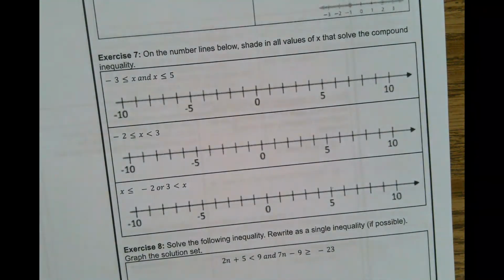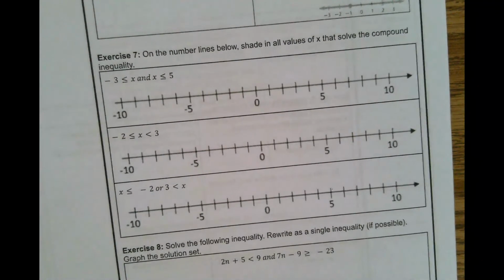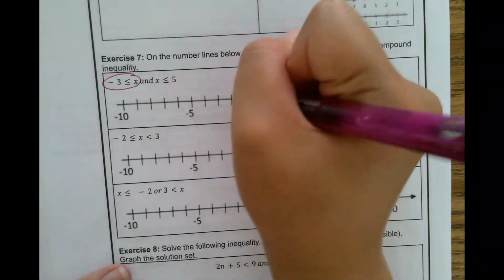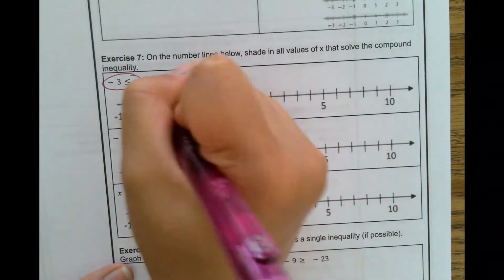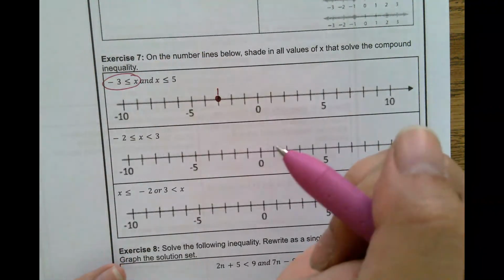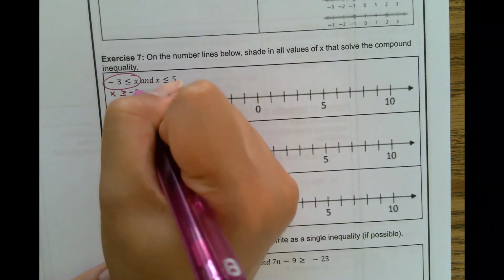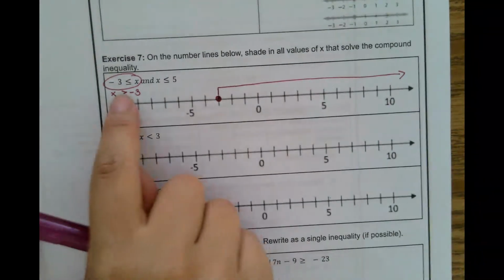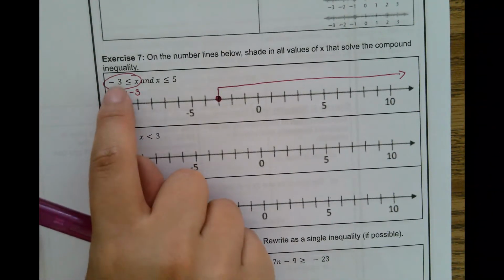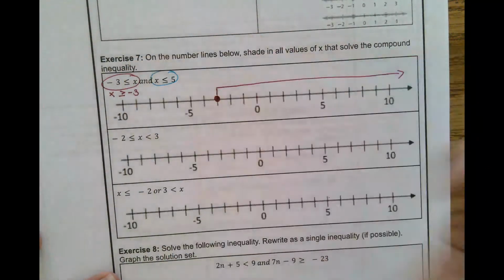So here on the number line below, we want to shade in all values of x that solve the compound inequality. Okay, so here negative 3 is less than or equal to x. Oh, sorry, let's rewrite this. Right, so I want it on the left. So x is greater than or equal to negative 3. So that's here. Right? Helps us a lot when we're graphing if it's on this side. Right? So if negative 3 is less than x, x is greater than negative 3. Okay. Then here, I want x is less than or equal to 5.